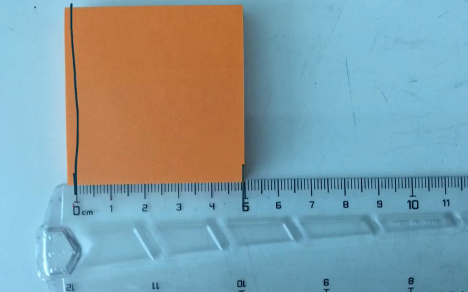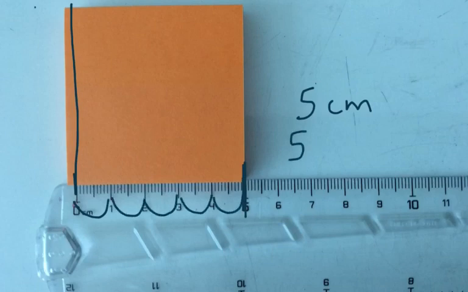And I would say that the sticky note is 5 centimeters. Or if I wanted to know by millimeters, then I count by 10. That's 10, 20, 30, 40, 50. 50 millimeters.